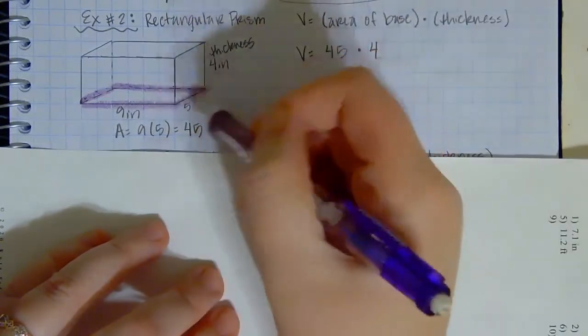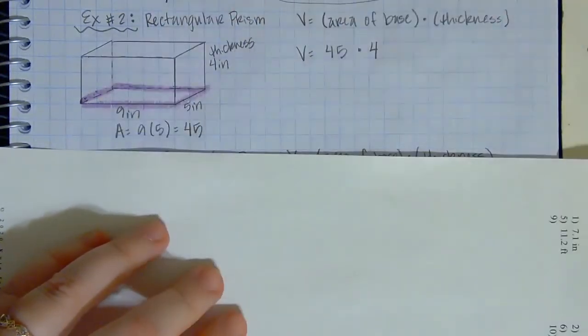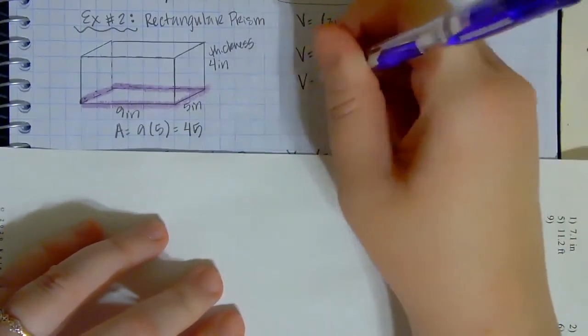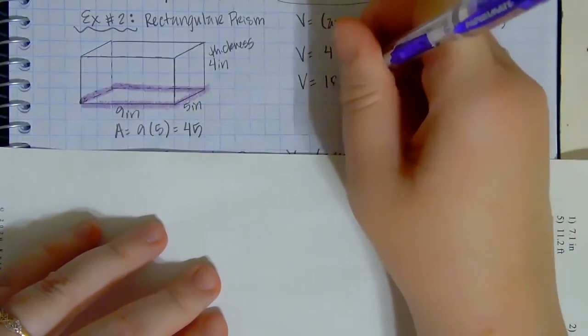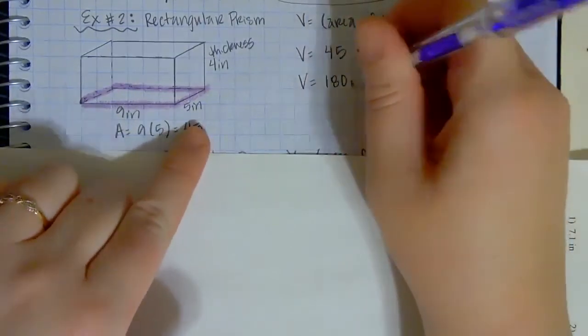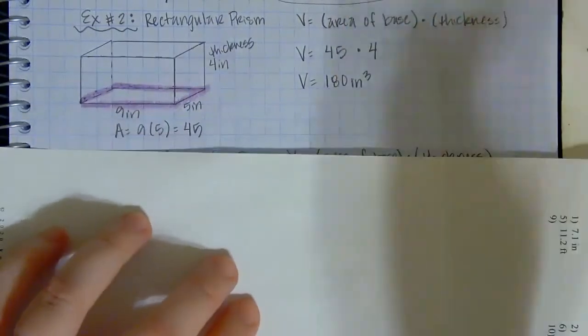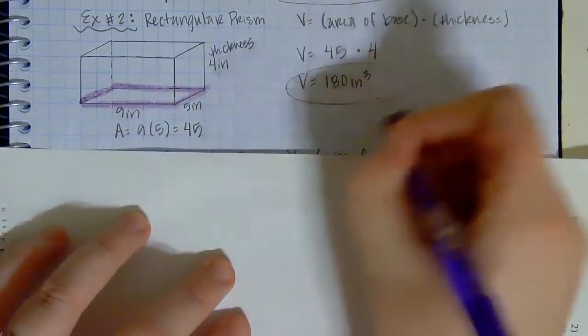Again, I could have used a different base and that would change my thickness. It just depends on what base you pick, but you get the same answer. So 45 times 4 is 180. The units are inches, and since it's volume, inches times inches times inches gives me inches cubed. There's my volume.